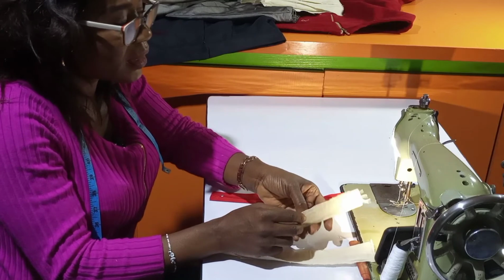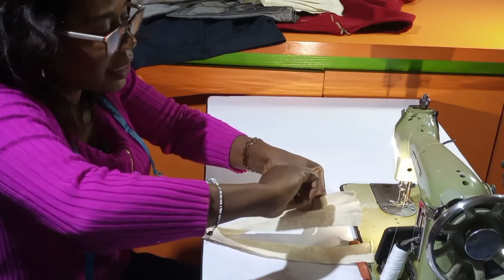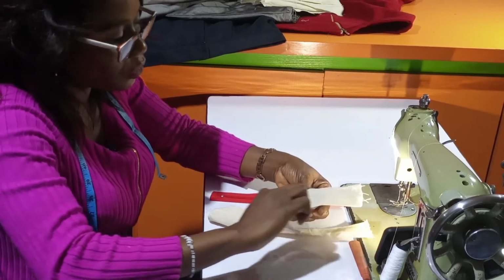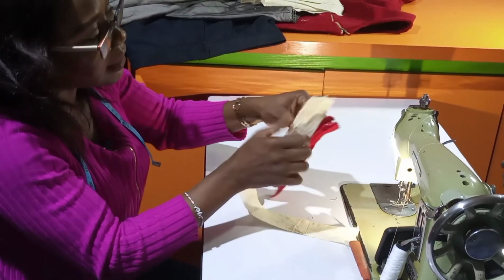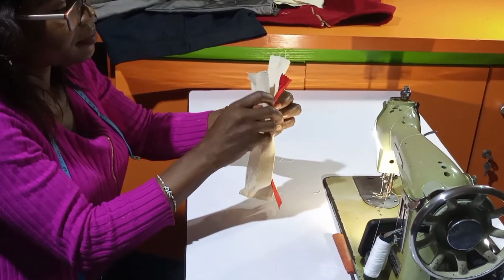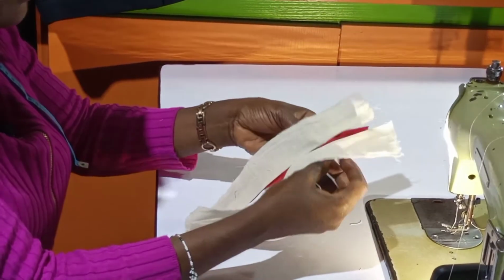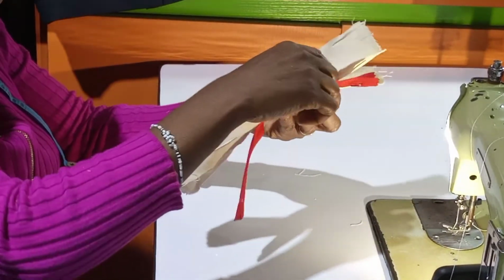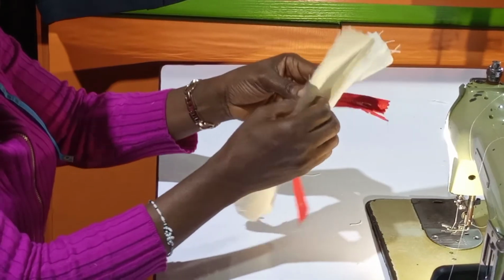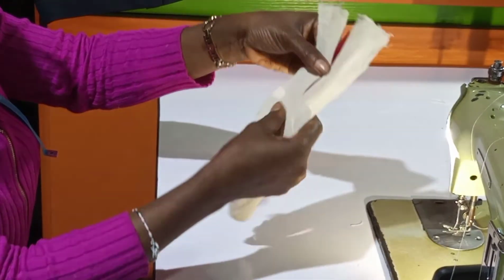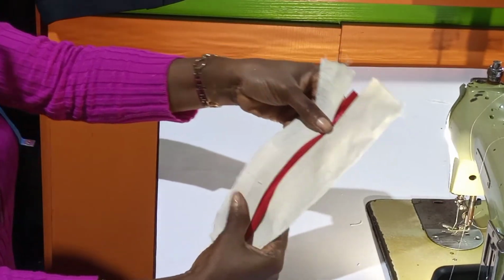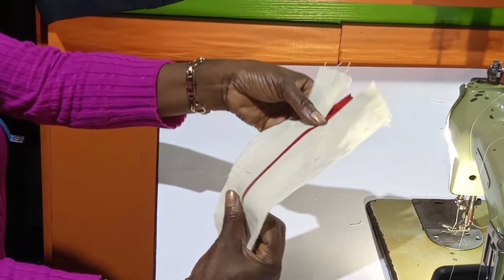What you want to do is to sew your stitch from the inside. Look at it. It's going to be this way. Your stitch is going to be inside on both sides so that we can actually have a view of the zipper teeth. It's going to be like this. You are not covering anything.